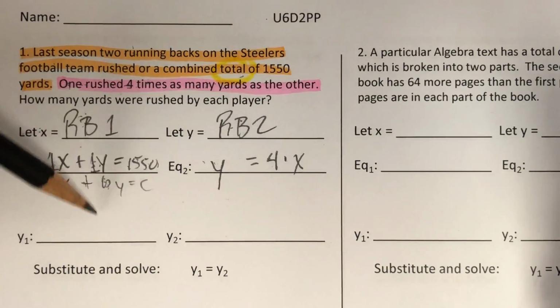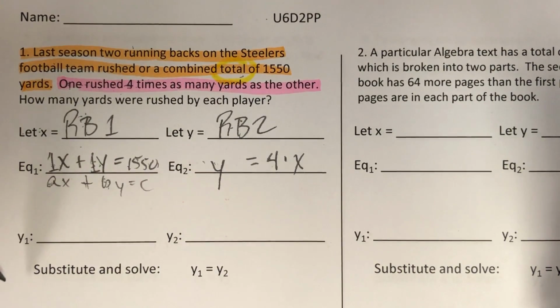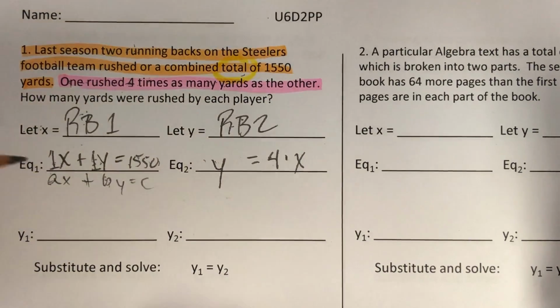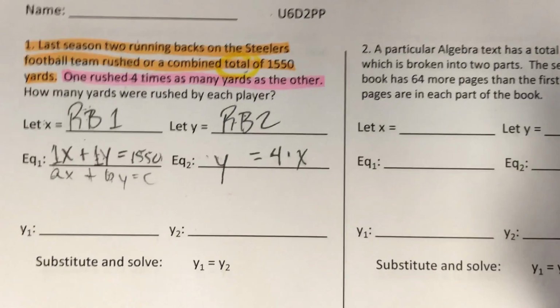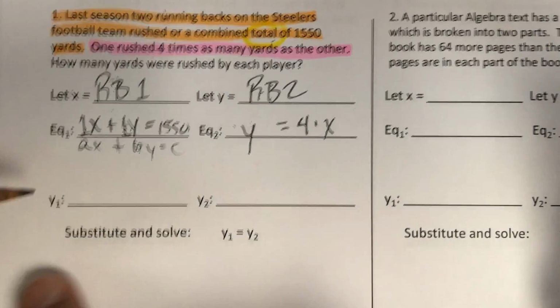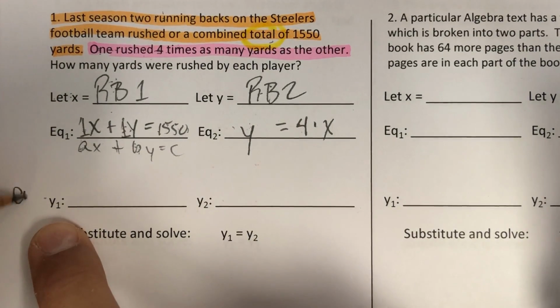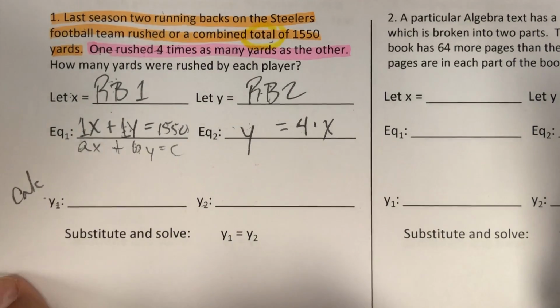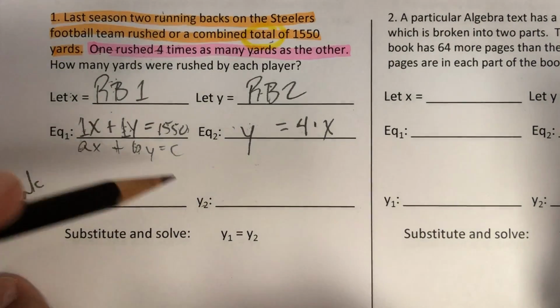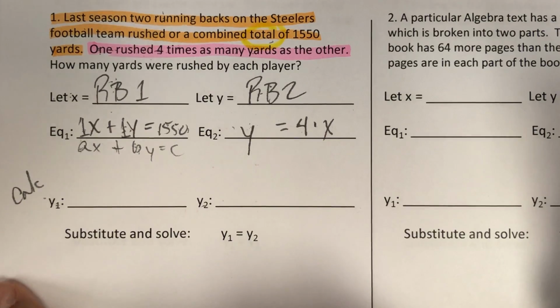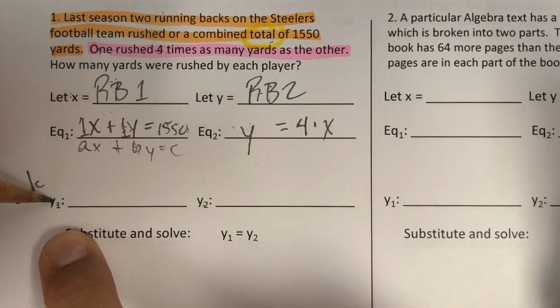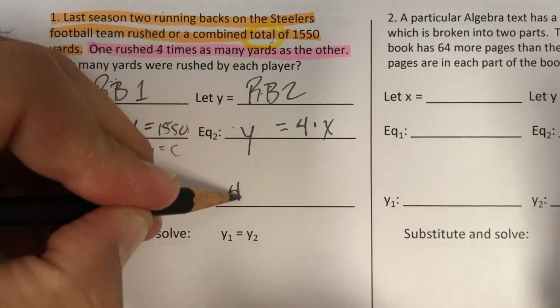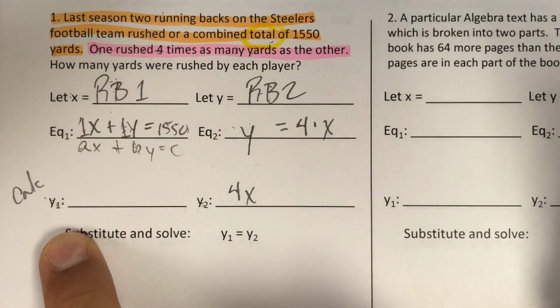So now we need to solve. We need to substitute and solve. So let's rewrite these, because this is the part we can do in the calculator. Remember last class we did a calculator check? If we rewrite these, we can put them into y1 and y2, put them in a calculator, second calc 5, enter, enter, enter. The calculator will tell us the answer, and that's a way for us to check our work. So let's do that. In order to get these in the calculator, we need to solve for y. So that's done. So y2 equals 4x. So that's what I'm going to type in the calculator for that one.